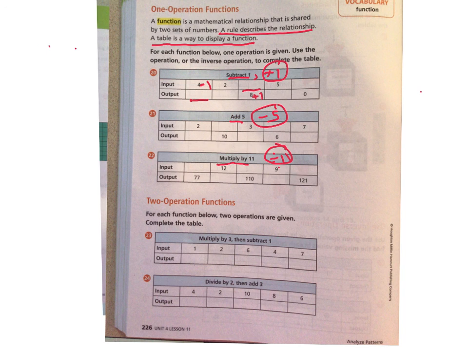So I'm looking down at number 22. I'm looking for a top number, so I know it's going to be divide by 11. So 77 divided by 11. If it's a bottom number, go by what's in the blue, and if it's not, you do the inverse.